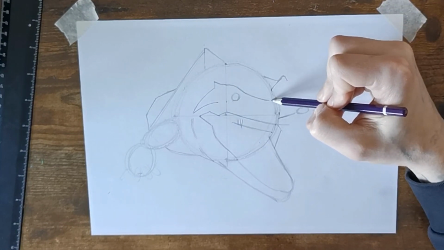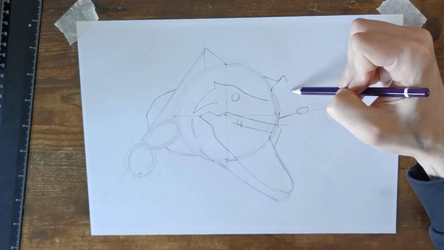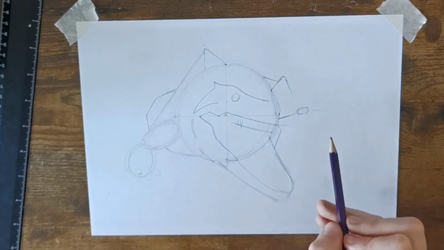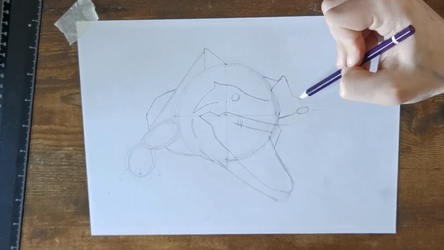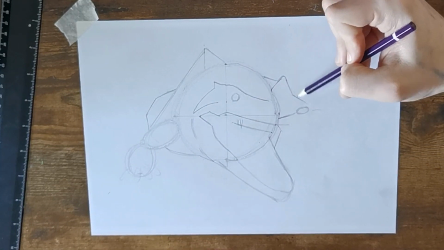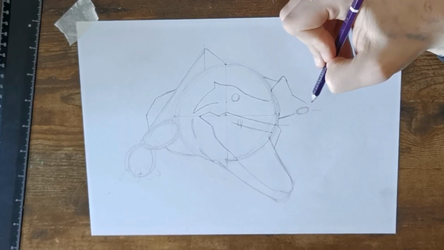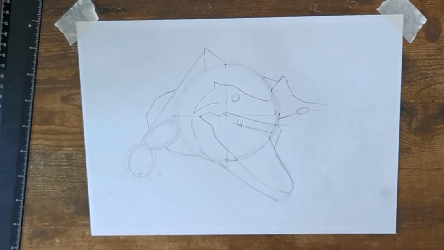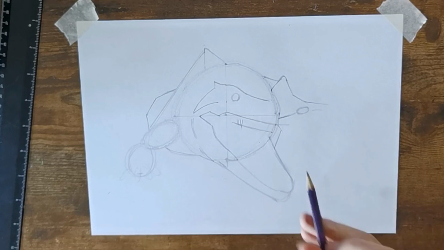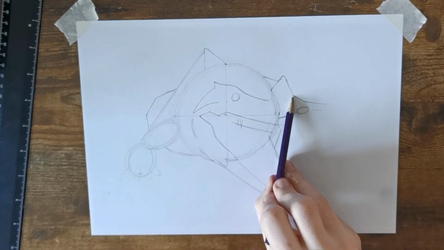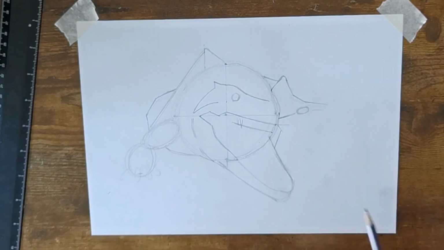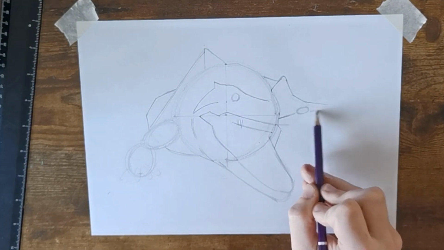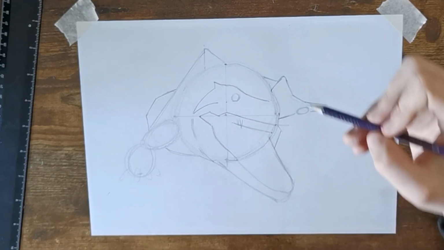And then it'll come down in line with that, I believe, to there. And we've got a little line going that way, and then it straightens up. So it's an angle change. So from there, little angle change, and then another angle change. And this is the nose's end.